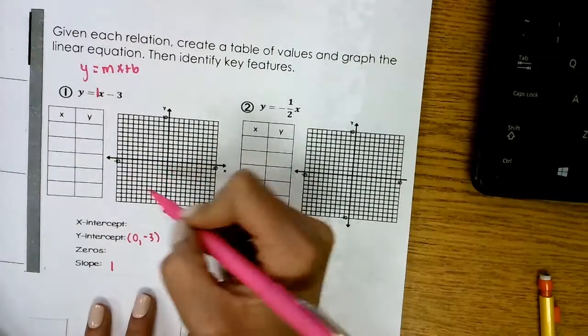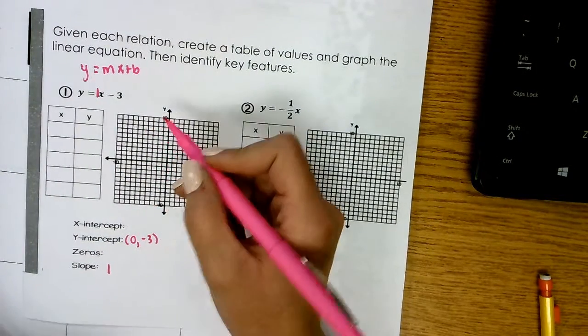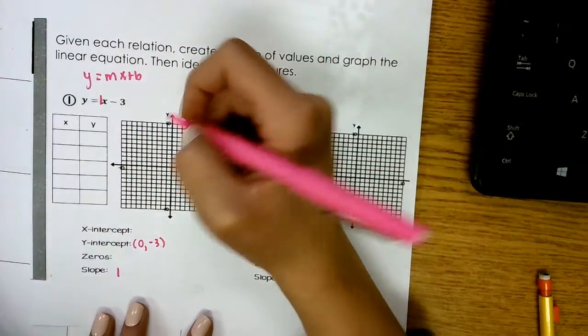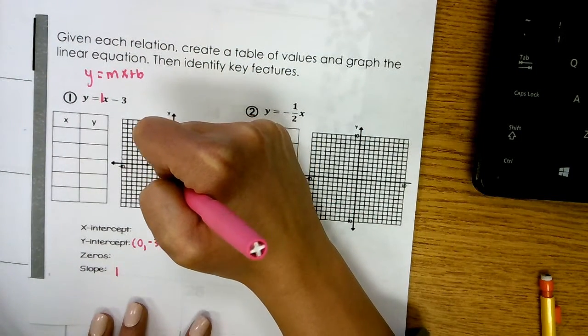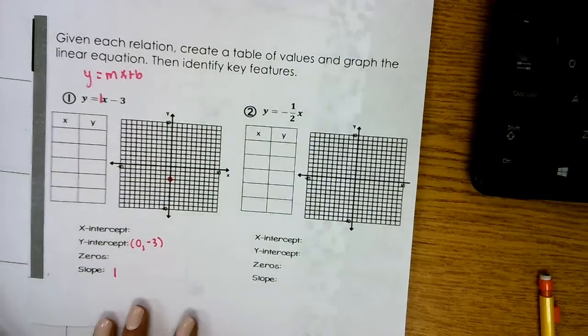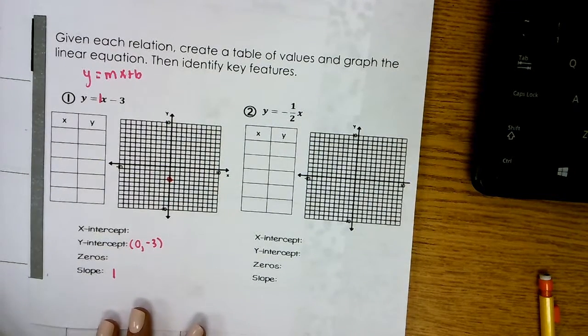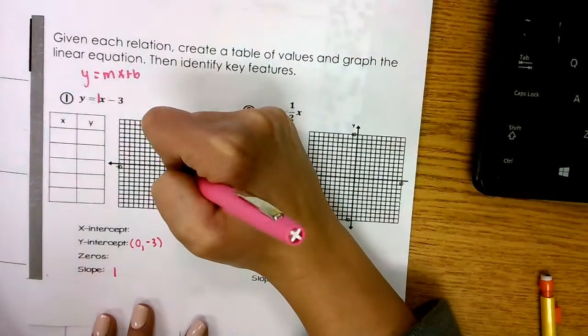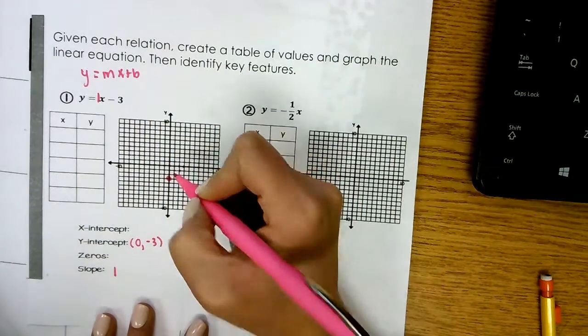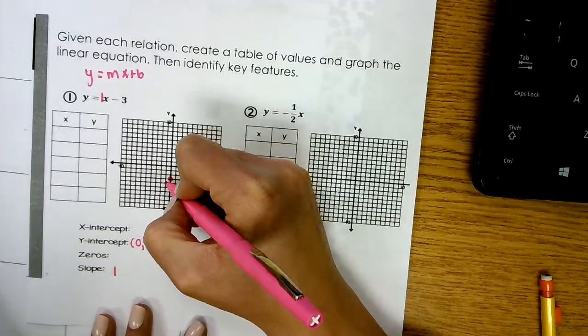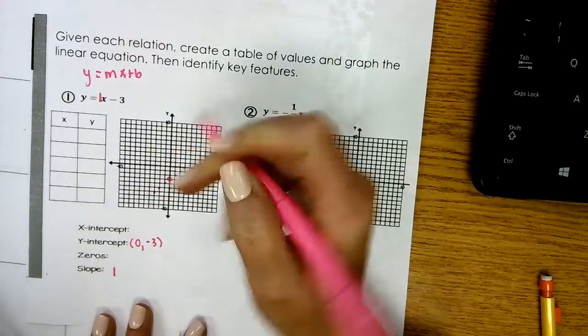Now, when we're creating a graph given the equation, we're going to plot the y-intercept first. I'm going to go to (0, -3), and I'm going to plot a point. Then my slope is 1. So from that point, I'm going to go up 1, over 1, up 1, over 1, up 1, over 1. Then we'll put some points the other direction. Down 1, left 1, down 1, left 1, down 1, left 1.